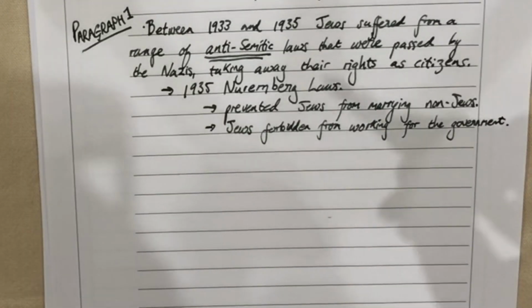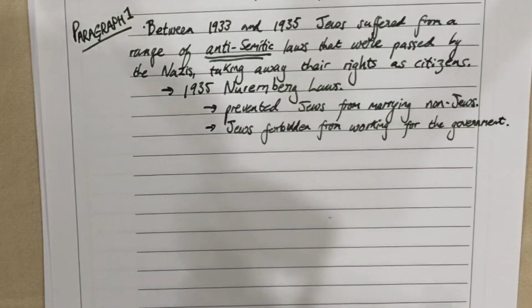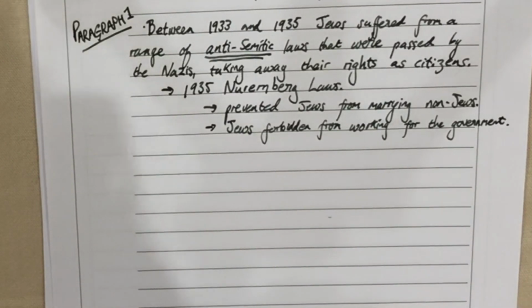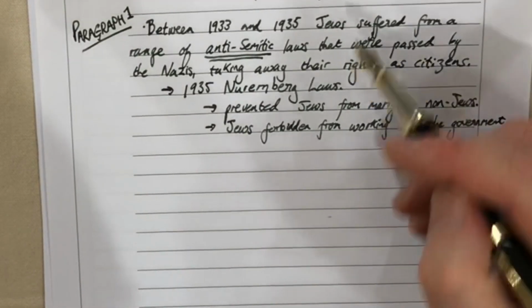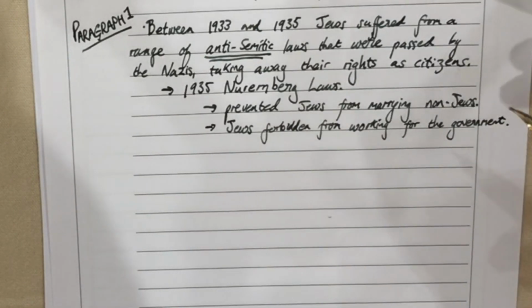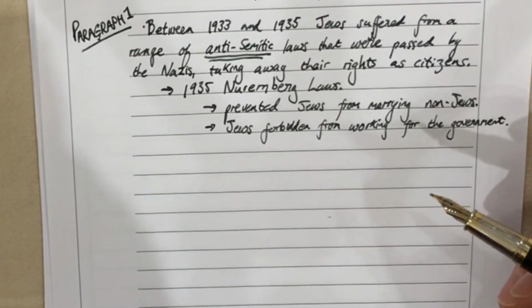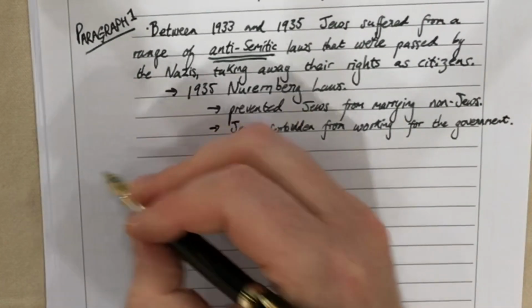But we've still only really explained one particular change. There were anti-Semitic laws that took away their rights as citizens. So, if we're going to push this up into a level 3, we need to show a second way in which the lives of Jews were affected by Nazi policies. In a second paragraph, then, we need to explain how Nazi policies became more violent.